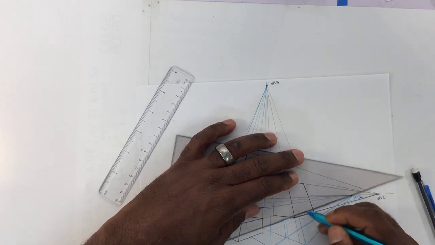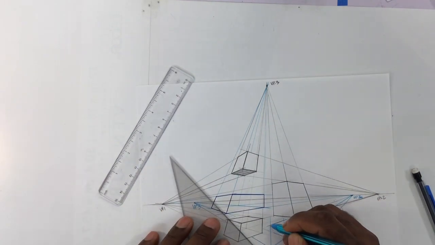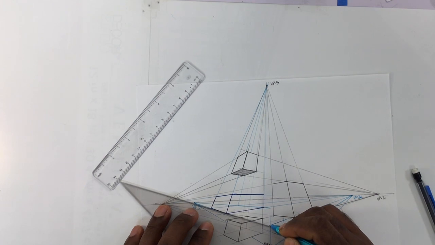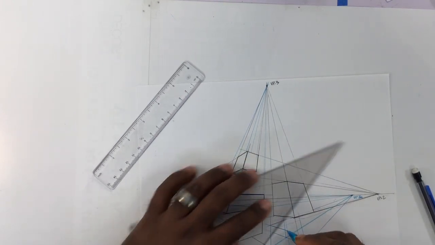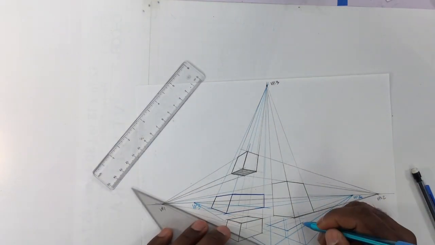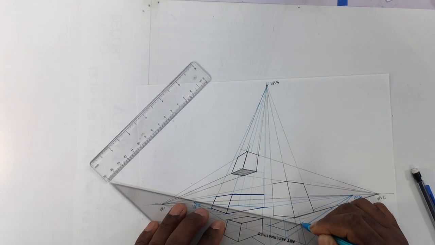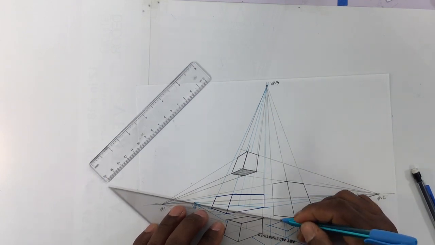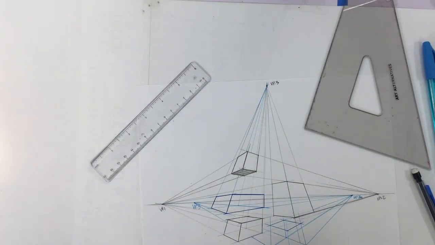Like so. That'll give me that. This will give me that, and this should connect. Okay, so we've got that box.